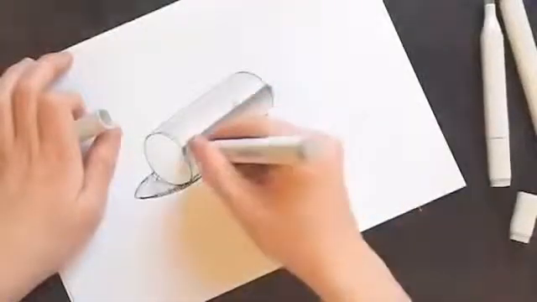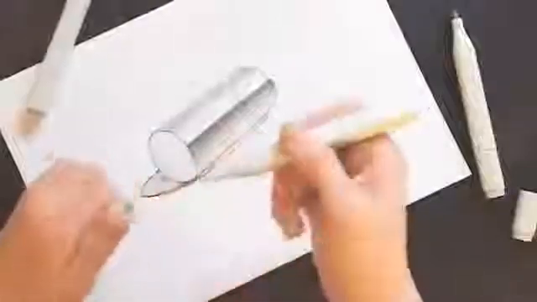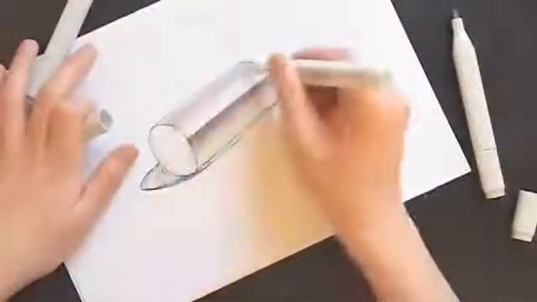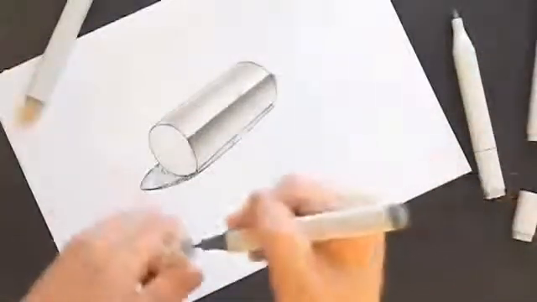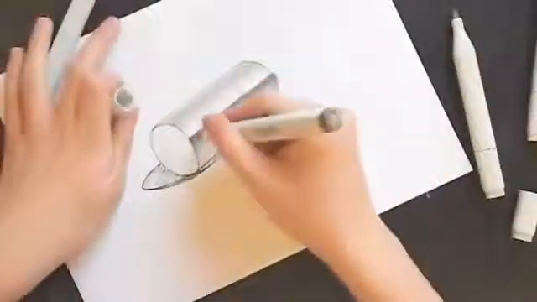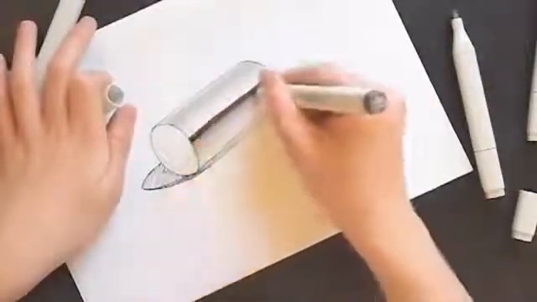There's a mistake right there, so just ignore that. I'm going to add a little bit of dark to the sky. Blend it. Now I'm going to take my darkest tone, the warm gray 7, and do that. And again, blend it.